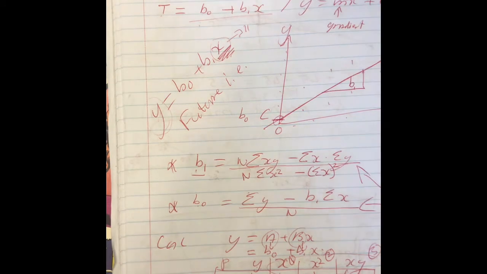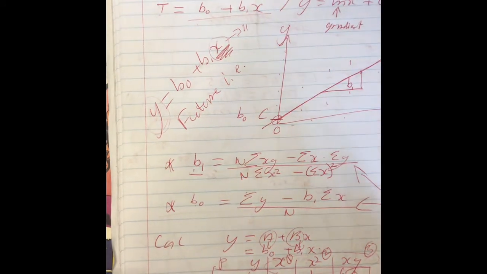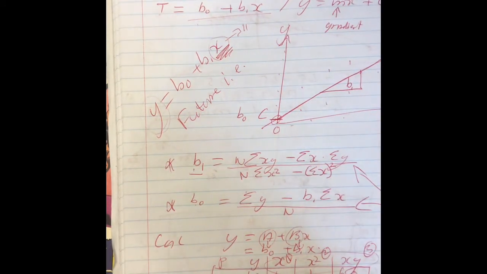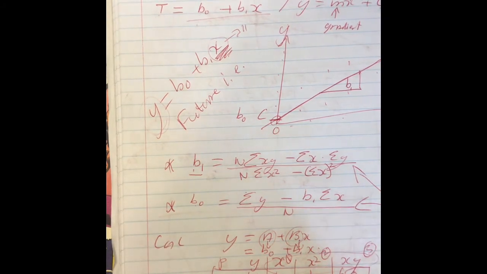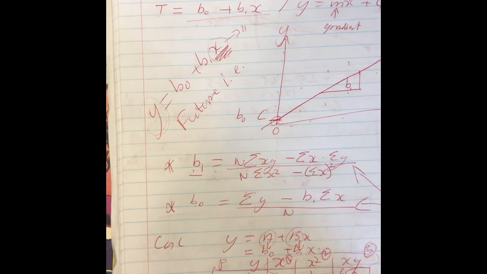Now, how do we calculate xy? We just say x multiplied by y. So 1 times 60 is 60. 2 times 70 is 140. 3 times 60 is 180, and 4 times 50 is 200.